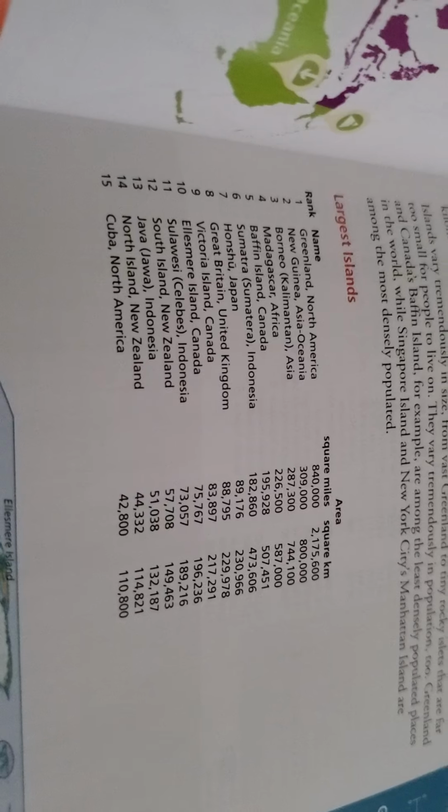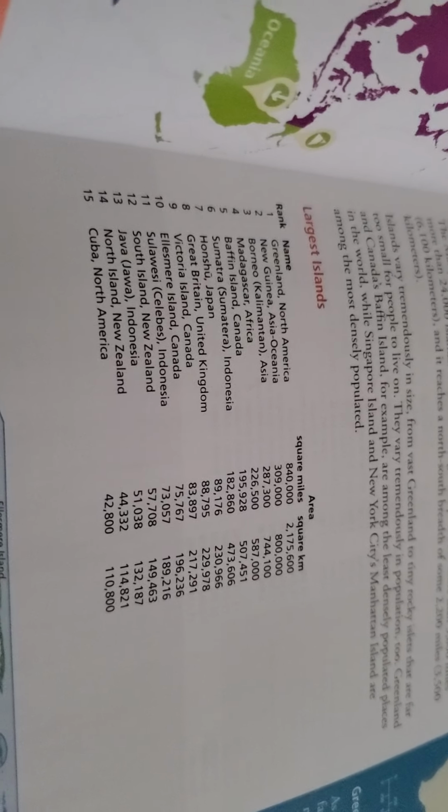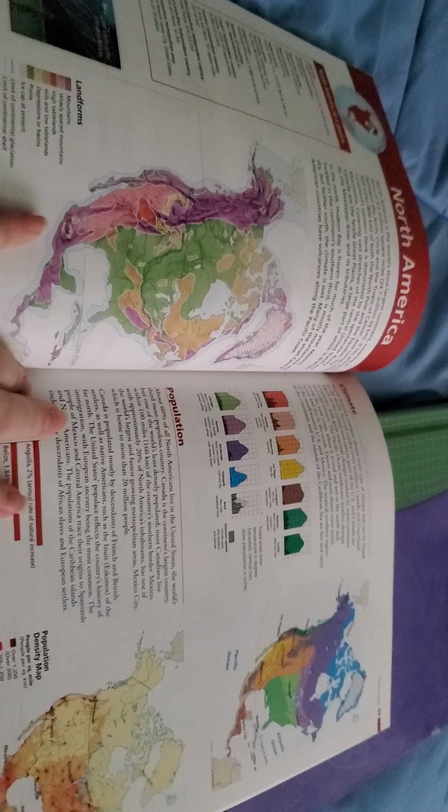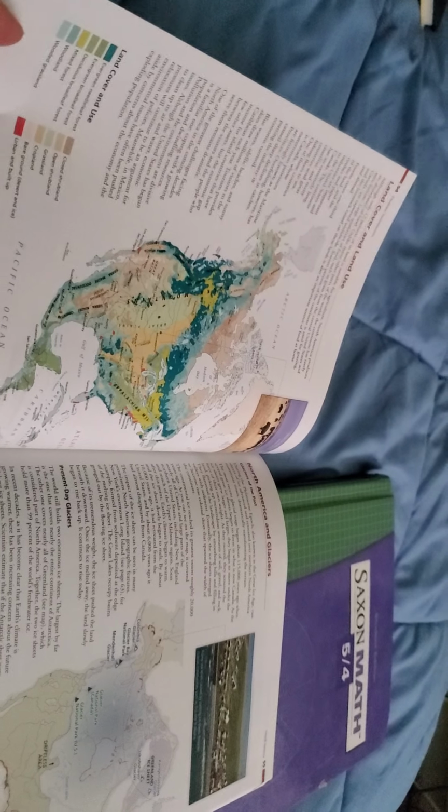Has a lot of facts and numbers. Here's longitudes and, nope, largest islands. Map. Countries and flags. North America, for all people like me who live in the US and North American continent.